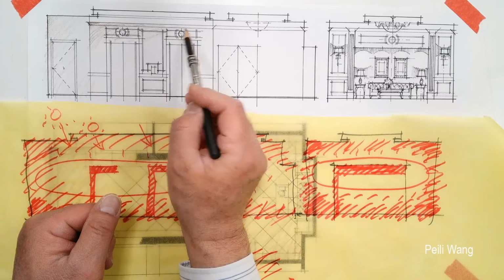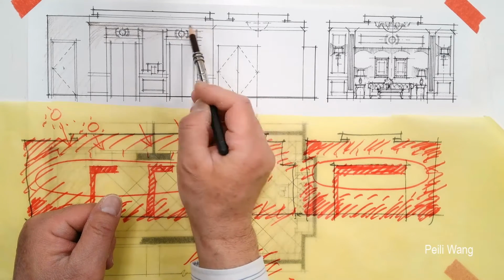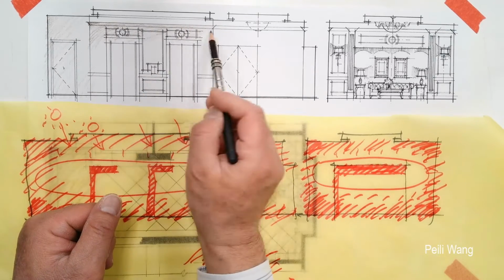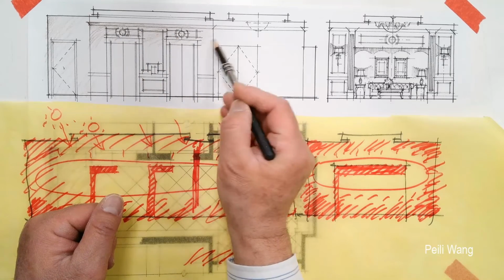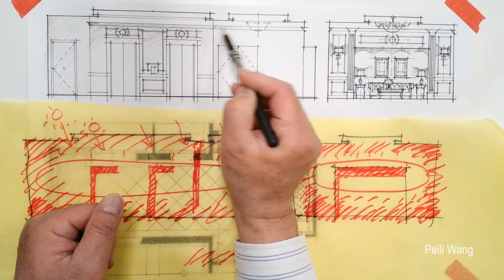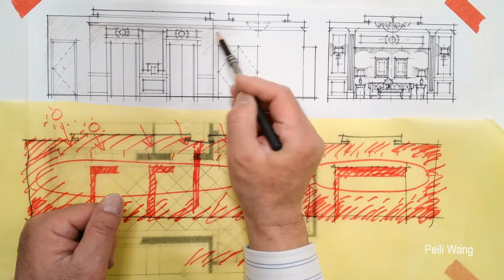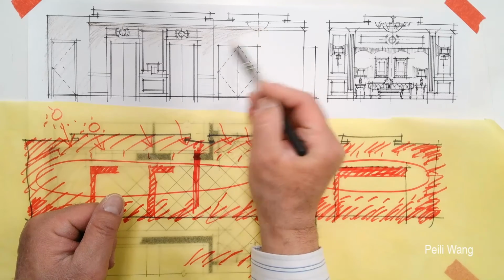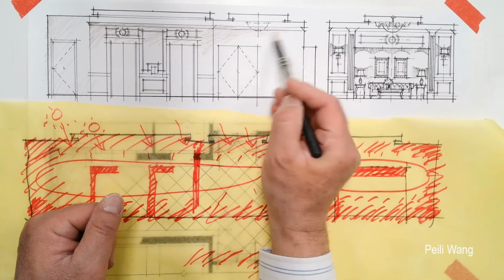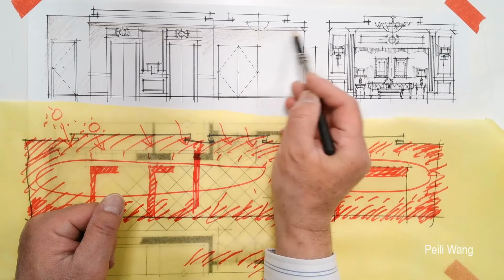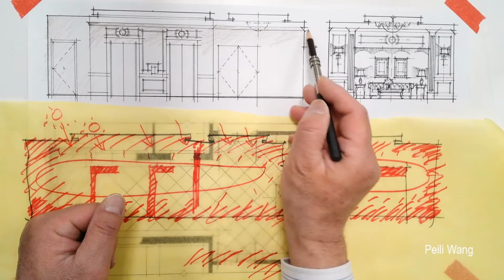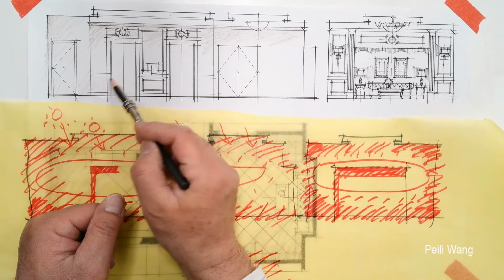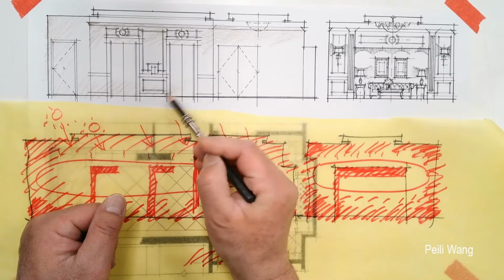I try to surround. I make it surrounded here a little bit dark, and the bottom a little bit dark also.